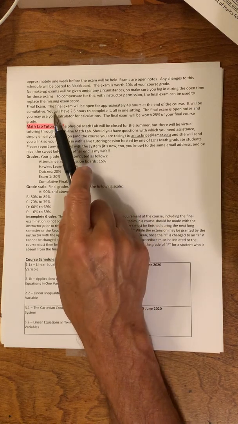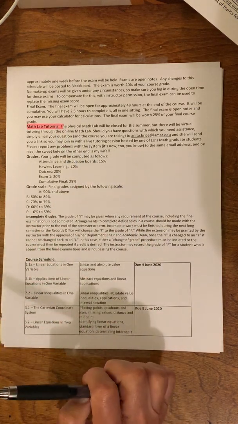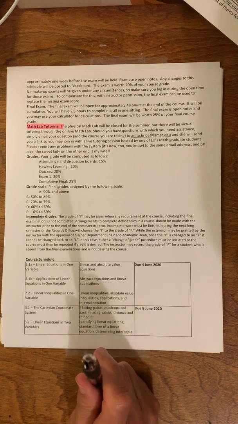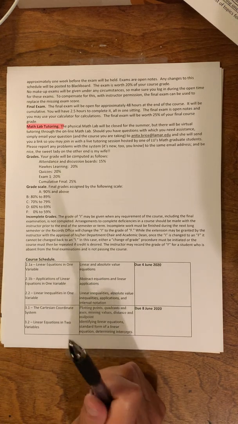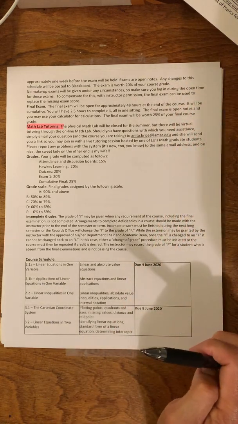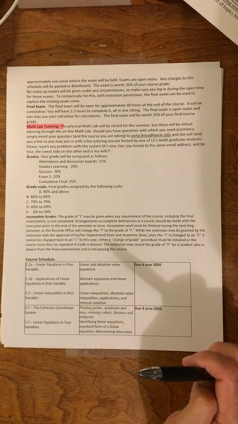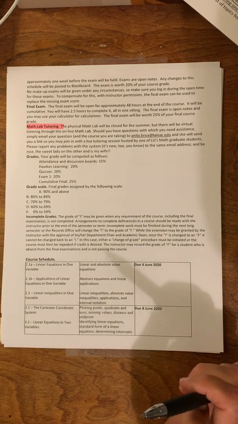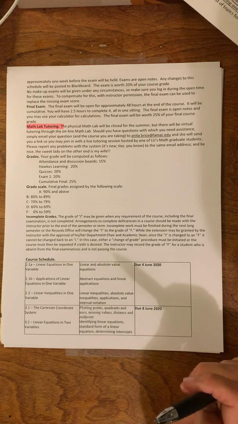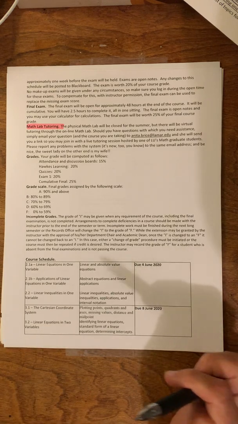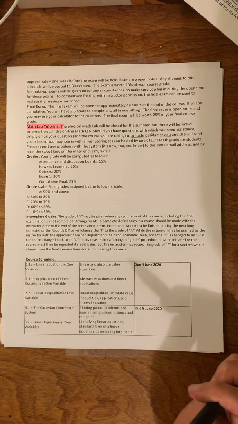The test, no makeup test. So do not miss the opportunity to take your test. The test will be open for a length of time, probably 2 days. You'll have a 2-day window to take your test. You may choose any 90-minute segment in that 2-day window. So there's no excuse for missing a test. You can be sick one day and the next day take the test.